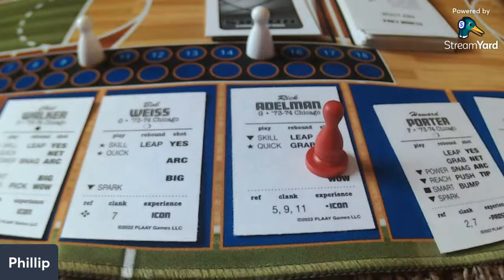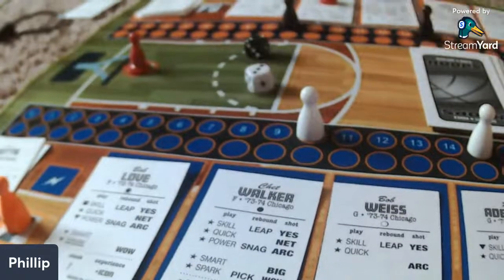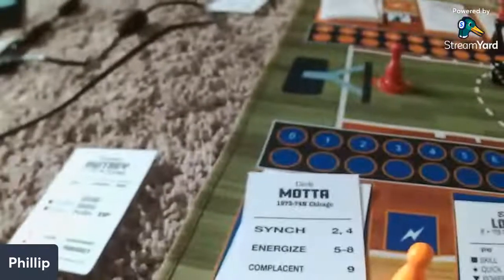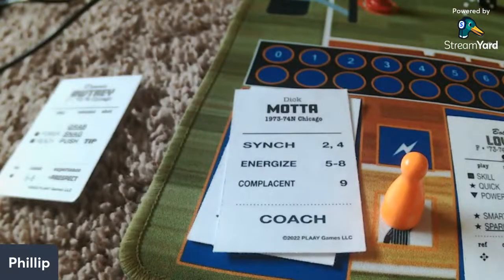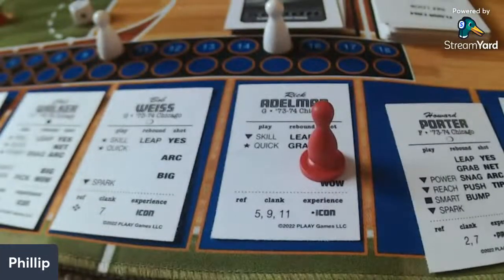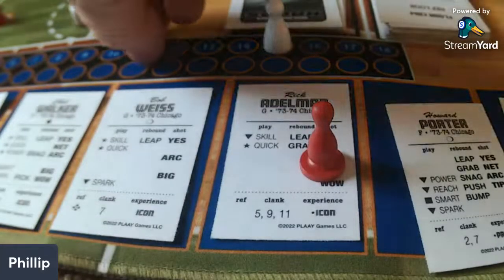Let's see. We roll for coach result. That is a 5, and a 5 is an energize. So Edelman came in and scored, and that's 2, 4, 5, 6, 7, 8, 9, 10, 11. That makes it 11-8 in favor of Chicago.